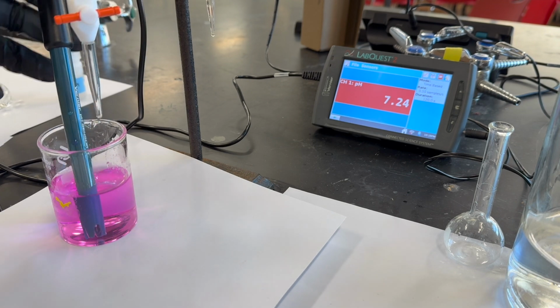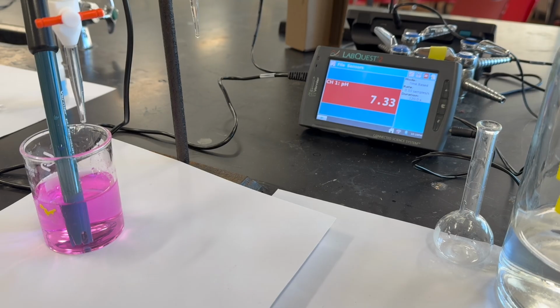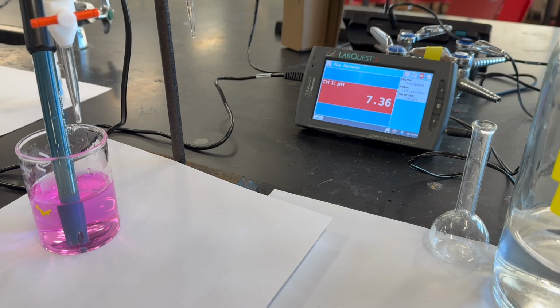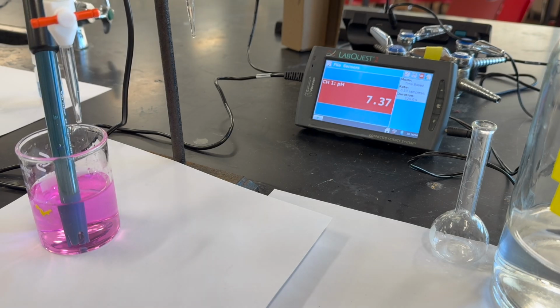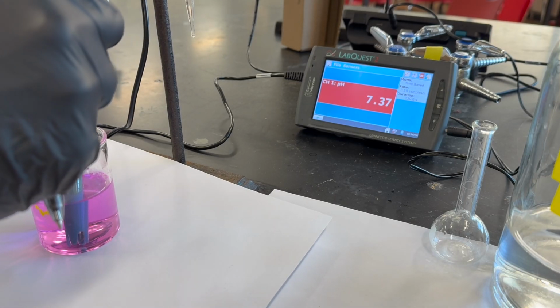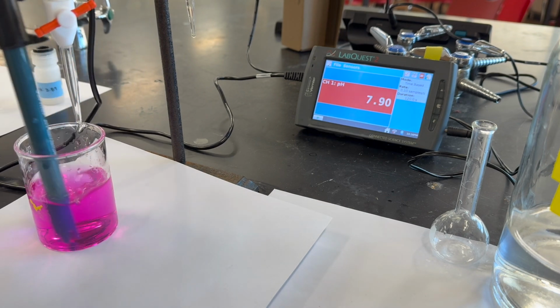At a pH after 25 milliliters, we are reaching the equivalence point, and we will continue half milliliter increments until we get to a pH of 9.